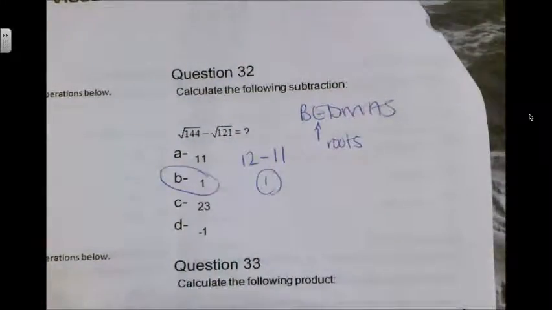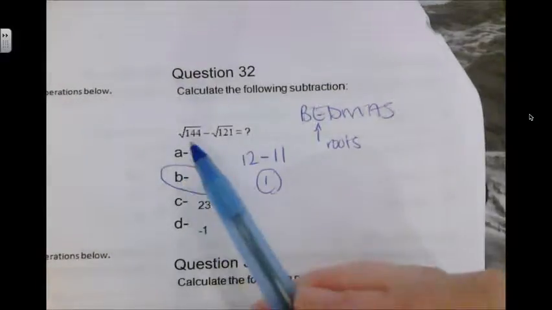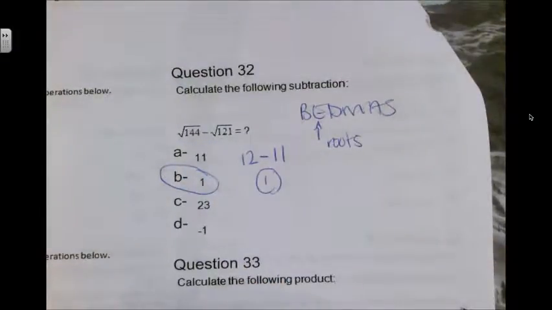So you are going to have questions like this, you have a question like this in your exam, but I believe it has to do with multiplying roots, which is what we were doing on the board on Friday. So if you had like the square root of 144 times the square root of 121, then you would be doing 12 times 11.